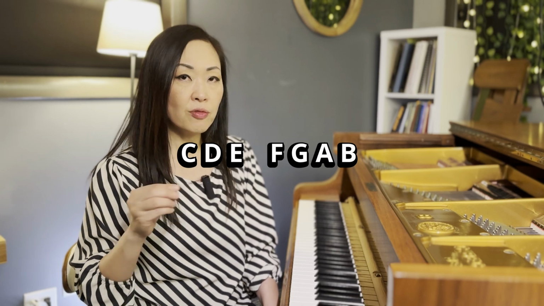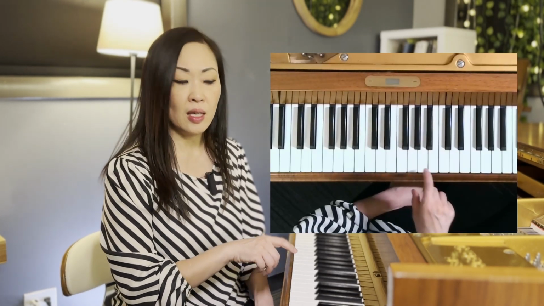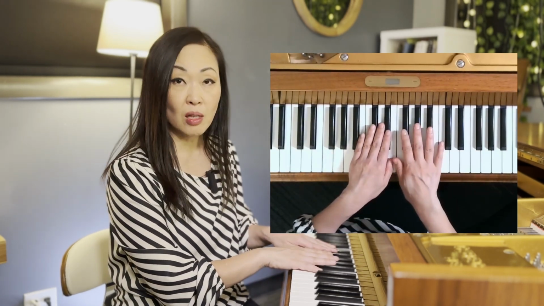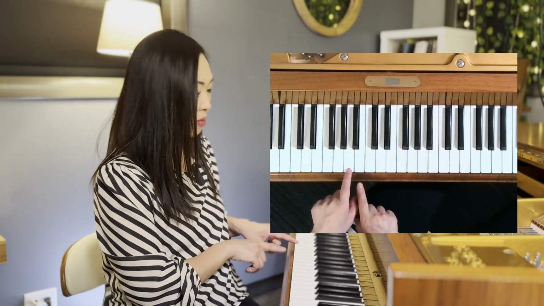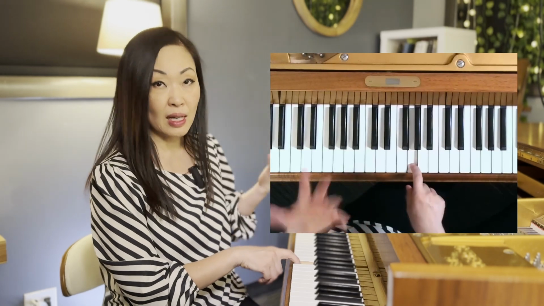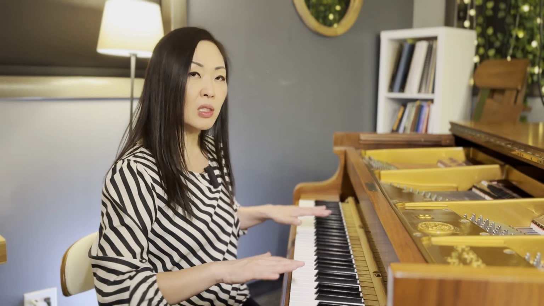A, B, C, D, E, F, G, right? Not hard at all. But to really understand the keyboard and be able to use the letter names more effectively, I want you to think of it as C, D, E, F, G, A, B. Because again, it goes back to the patterns that we have. A is kind of in the funny place right here, right? Okay, you can say A, B, C, D, E, F, G. That's fine too. But to really become familiar with the keyboard.